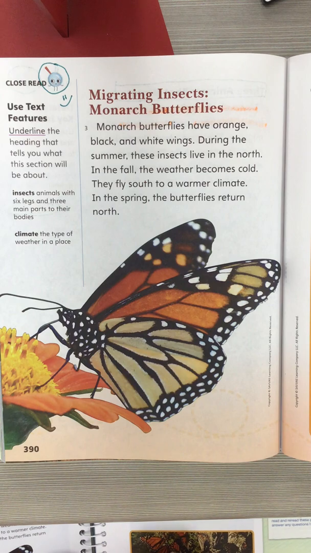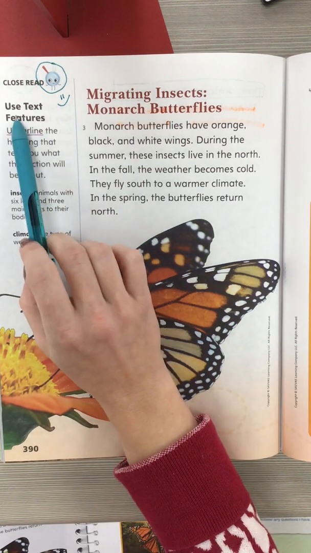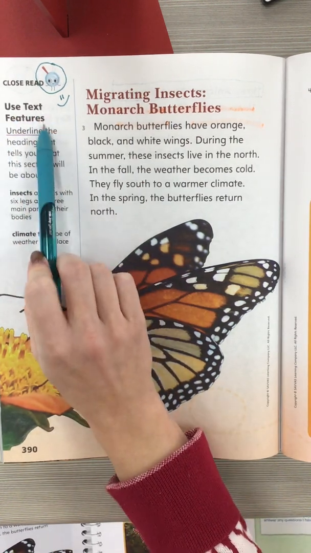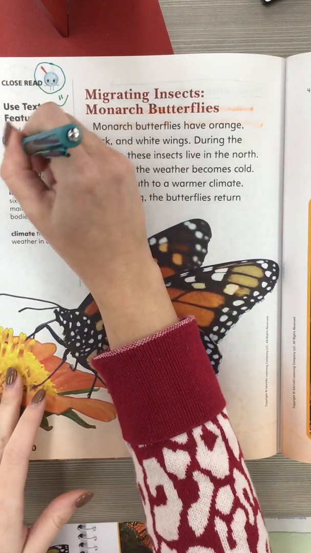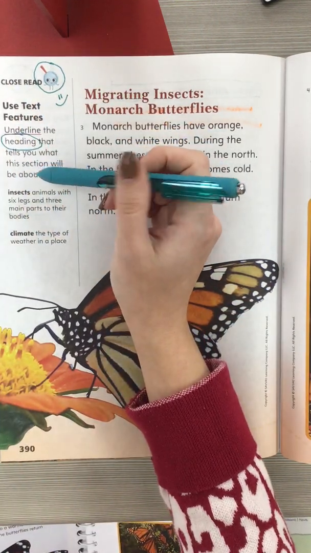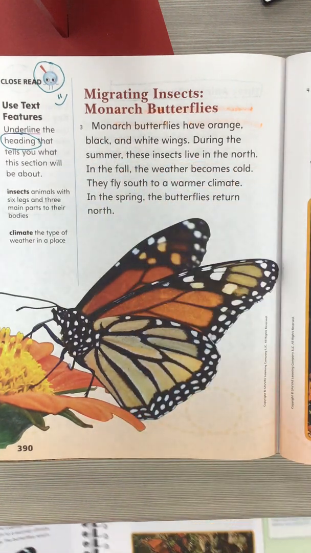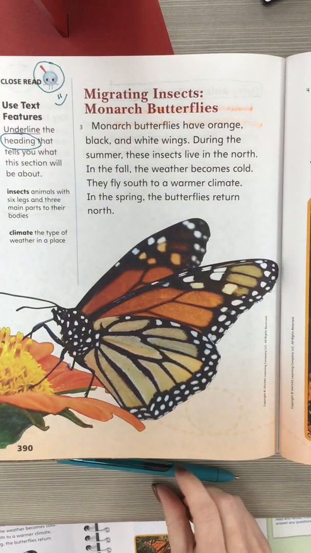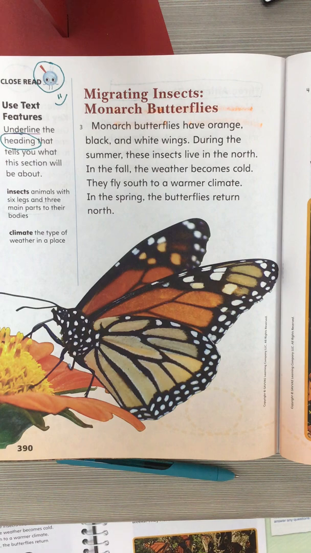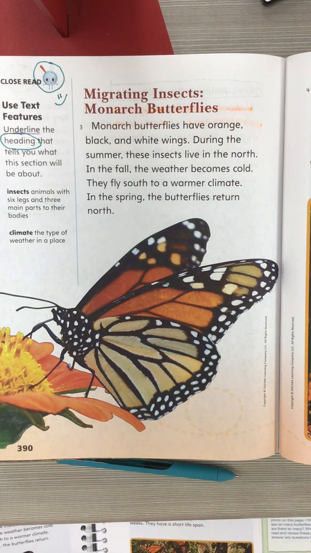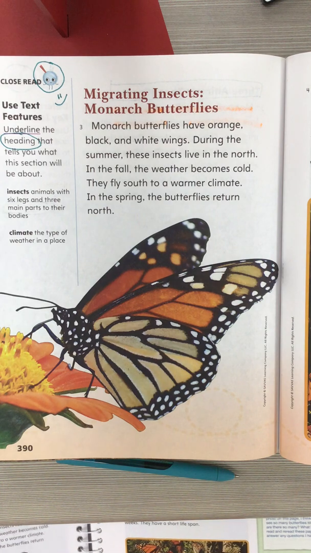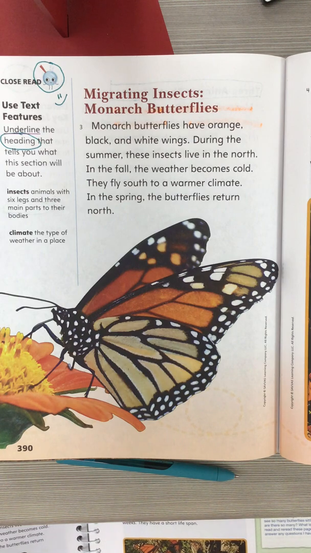All right, here we go. Use text features. Underline the heading that tells you what the section will be about. Who knows the heading? It says underline, but highlighters are more fun, so let's just highlight. Agreed? Okay. What's the heading? And that is a text feature.